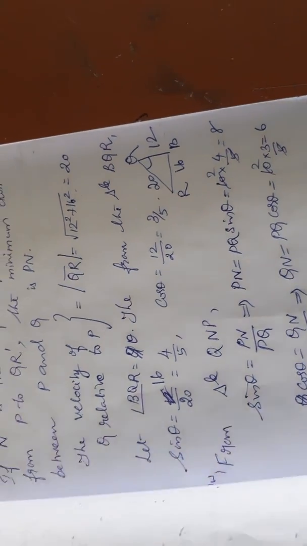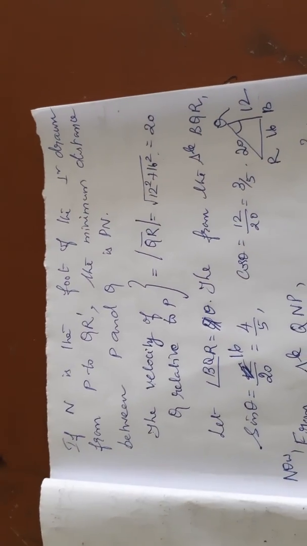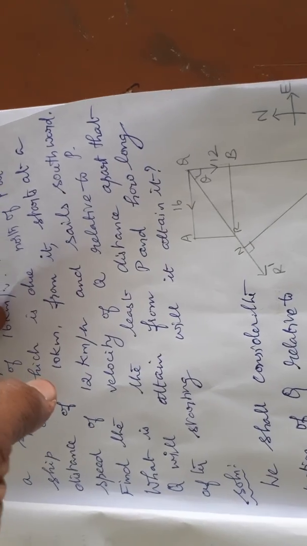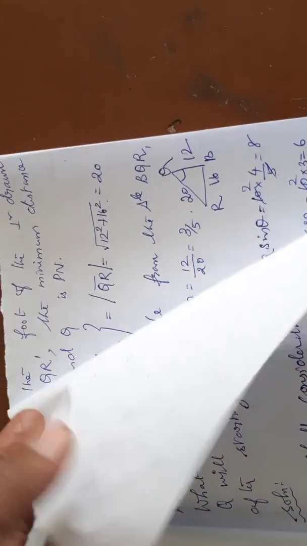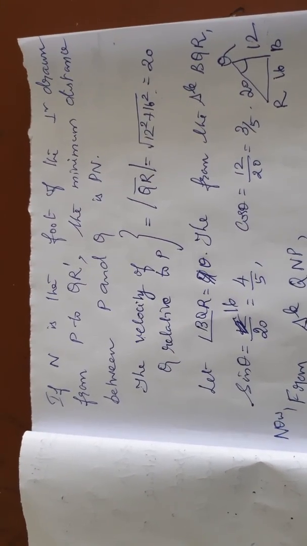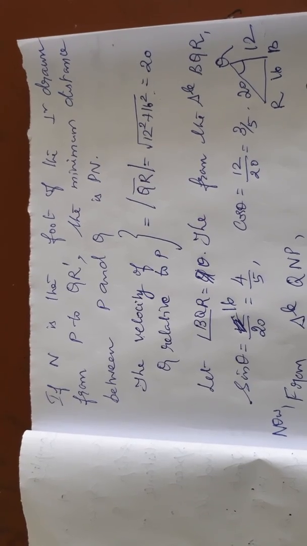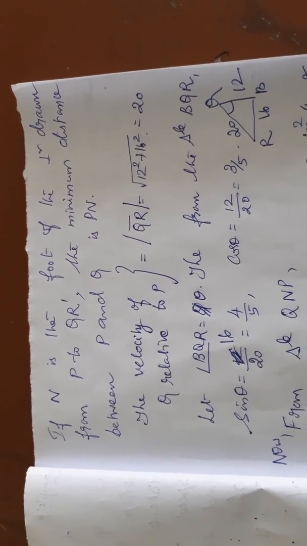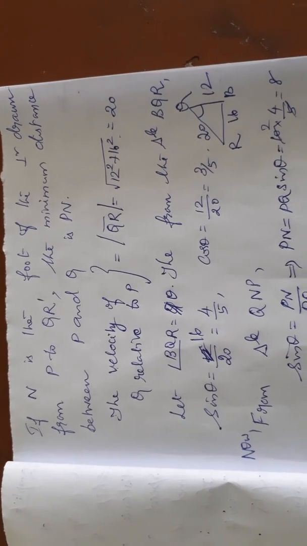The resultant velocity is equal to root of v1 squared plus v2 squared when v1 and v2 are perpendicular to each other. Here 12 and 16 are perpendicular to each other, therefore using the formula we get the resultant velocity as root of 12 squared plus 16 squared, which is equal to 20.